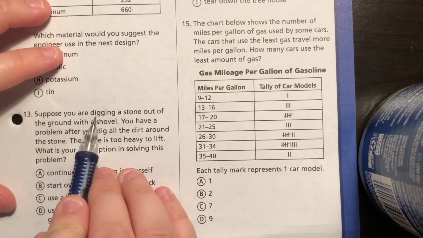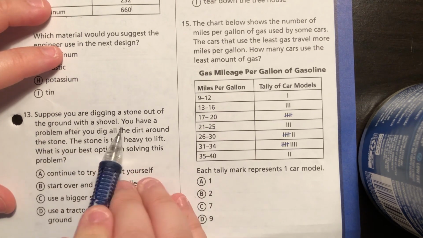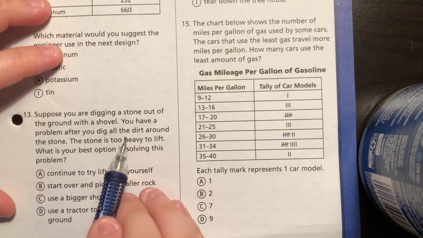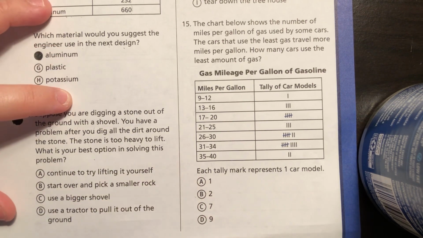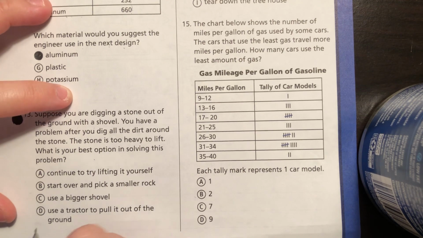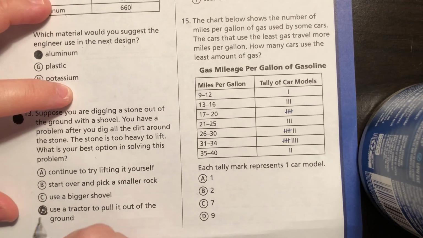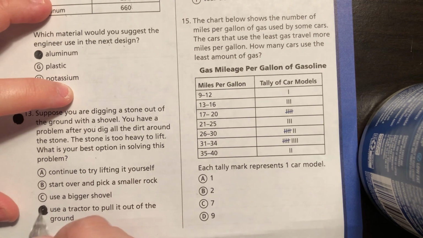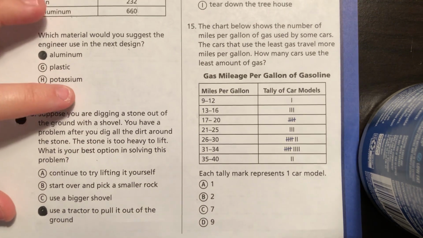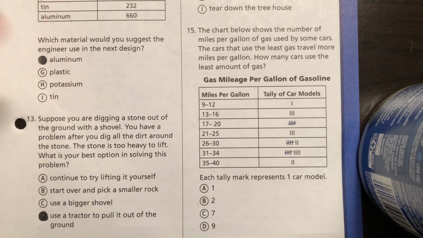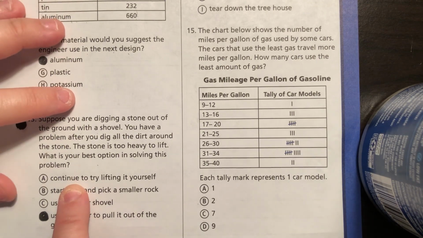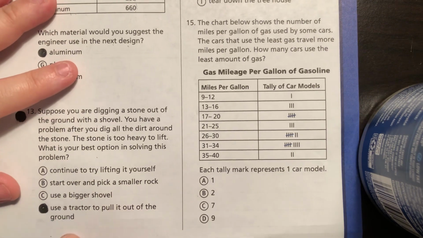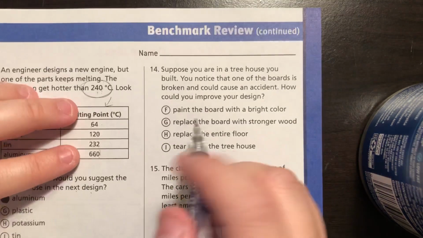13. Suppose you are digging a stone out of the ground with a shovel. You have a problem after you dig all the dirt around the stone. The stone is too heavy to lift. What is your best option in solving this problem? Use a machine to help you. Use a tractor to pull it out of the ground. Okay, if you can't lift it, a bigger shovel is not going to help that. Start over and pick a smaller rock? That's not your problem. Your problem is the rock that's already there. And trying to lift it yourself continuously is not going to change the result. Using a machine to help you, that's what's going to help the result.